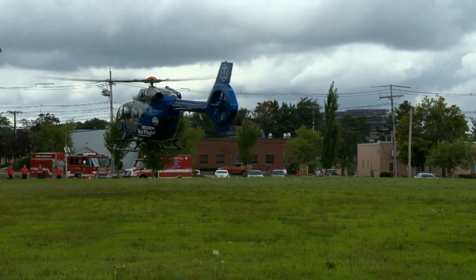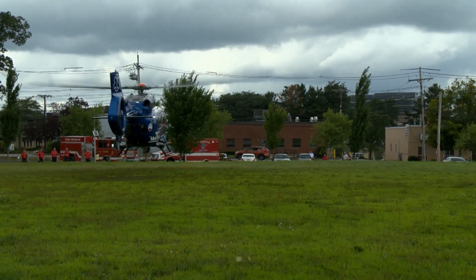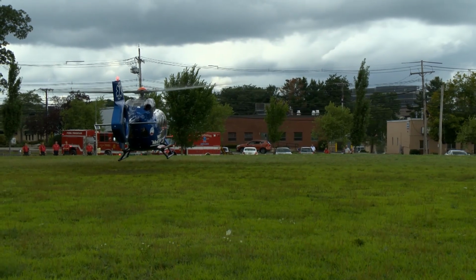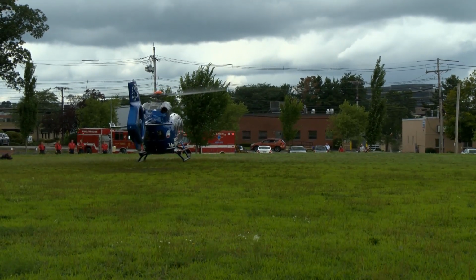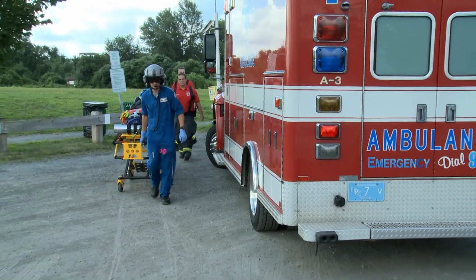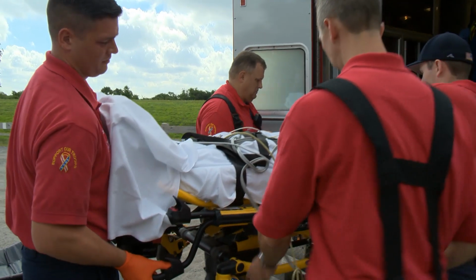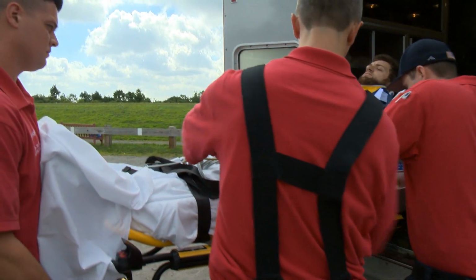Once the helicopter is hovering a few feet over the LZ, the helicopter pilot will turn the aircraft's nose toward the fire apparatus and ambulance. The pilot will then lower the helicopter to the ground. After landing, the crew will go to the patient. Never approach the helicopter or bring the patient to the helicopter without the crew's instruction.